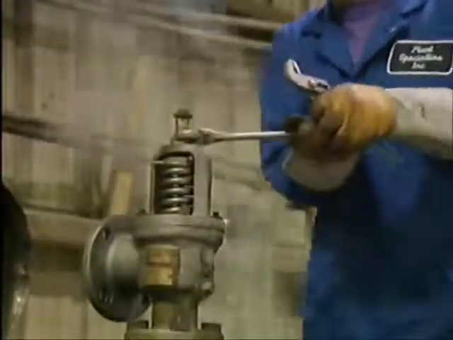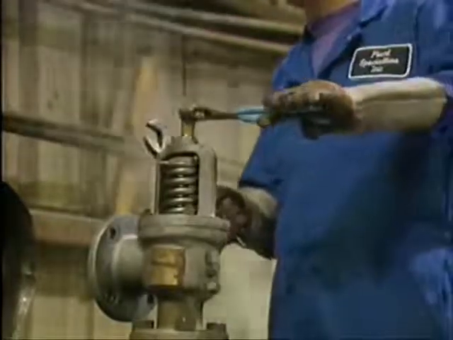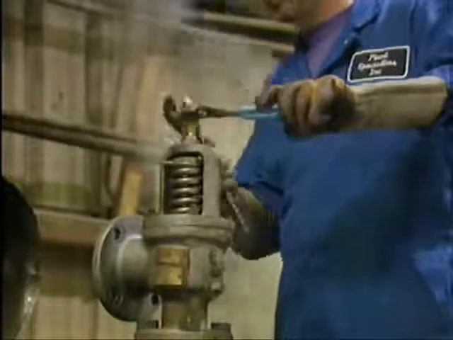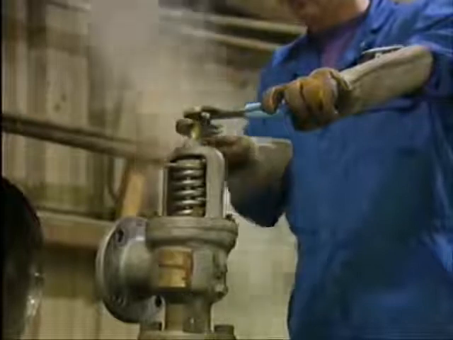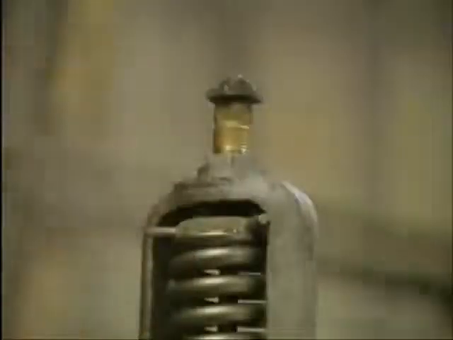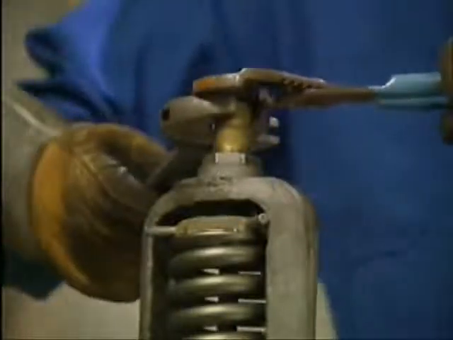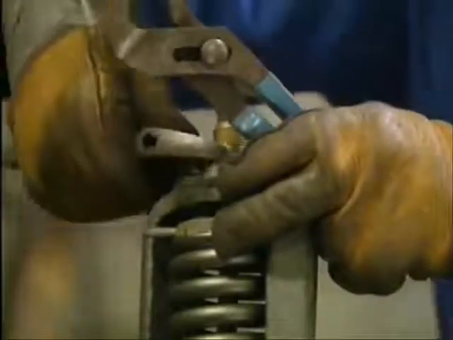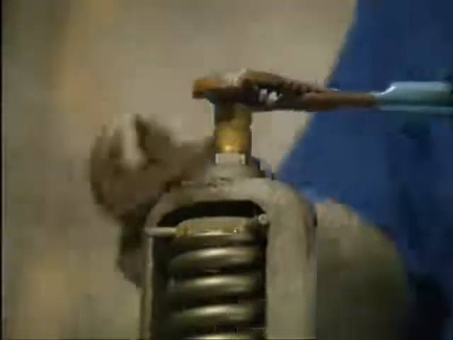You must also break the lock nut free. If you try to turn the compression screw without loosening the lock nut, you'll probably damage the screw. Which way you should turn the screw depends on whether the valve is opening too soon or not soon enough. For example, if the valve is opening too soon, you should tighten the compression screw by turning it clockwise to increase tension on the spring. On the other hand, if the valve is opening too late, you should back the screw off a bit by turning it counterclockwise to relieve some of the tension on the spring.